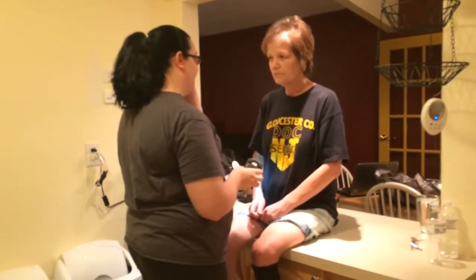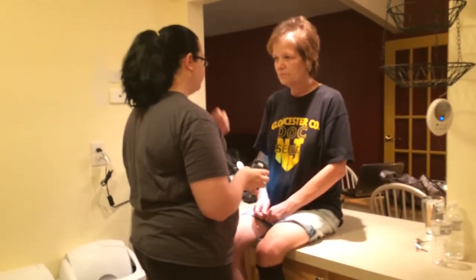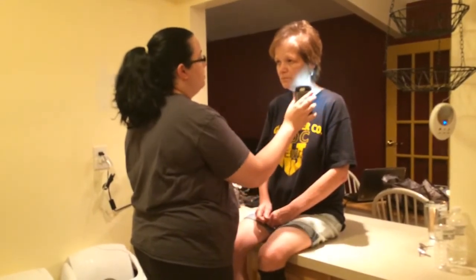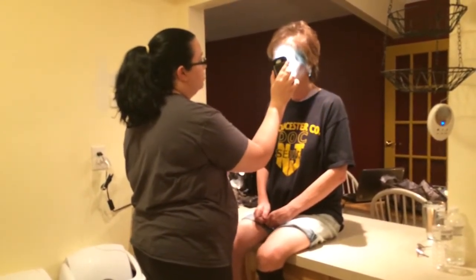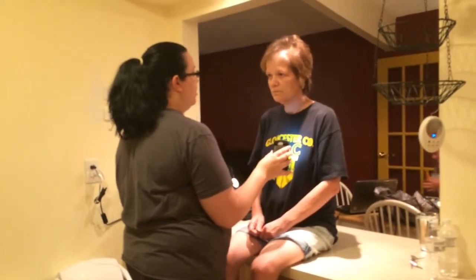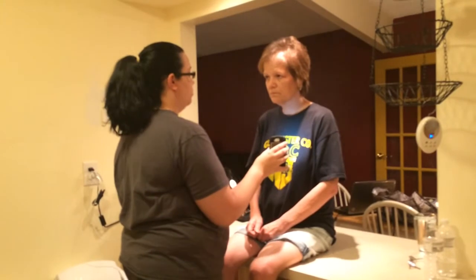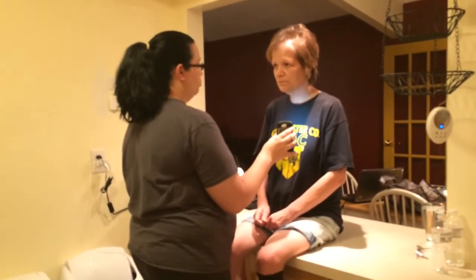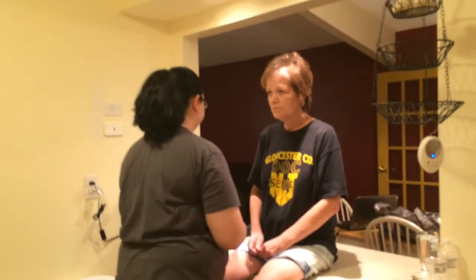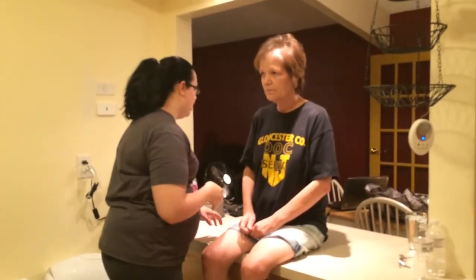Now I'm going to check for direct and consensual pupillary reaction. Direct would be when I shine the light directly into the pupil, that pupil should constrict, which it does. Consensual would be when I shine the light into that same pupil, the opposite pupil should also constrict, which it does. Okay. Also, when I was checking for foreign bodies and any abnormal coloring, there was none.